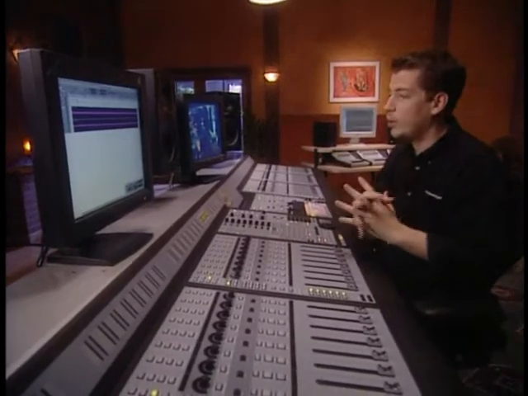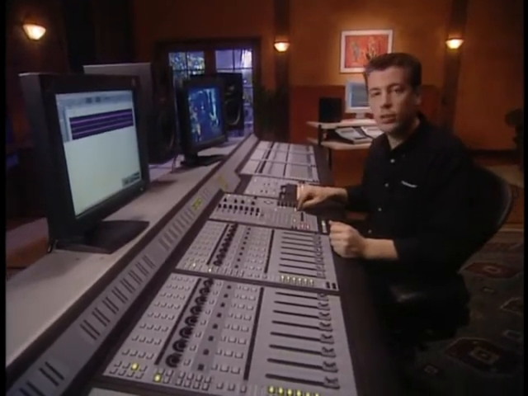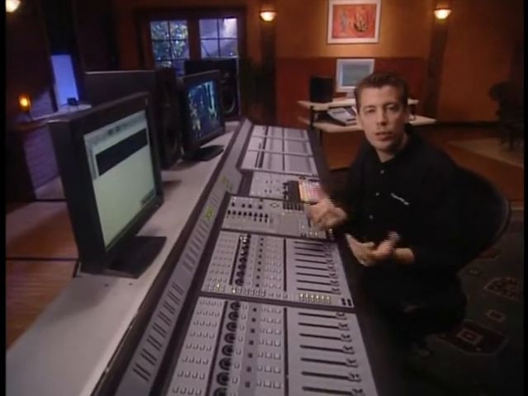Now, if we play that through and then found out the director wasn't happy with what we did, we can then just use the undo key to step through our editing to get back to where we were, and then maybe try out something different. So we finished editing the effects. Now let's go through and mix that voiceover in with the rest of the commercial.